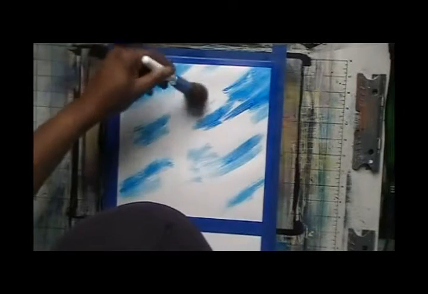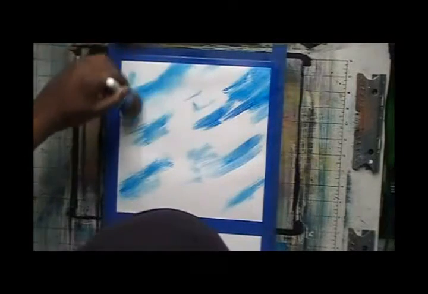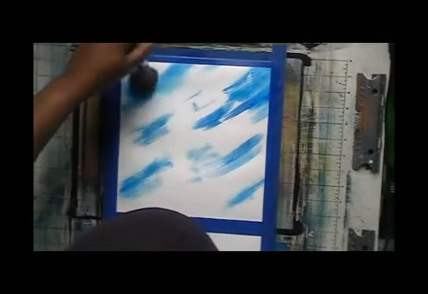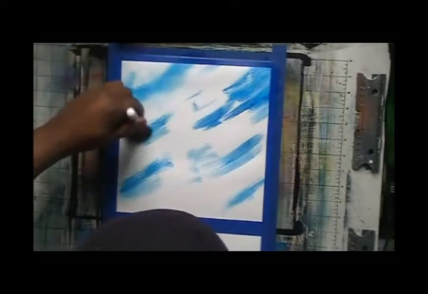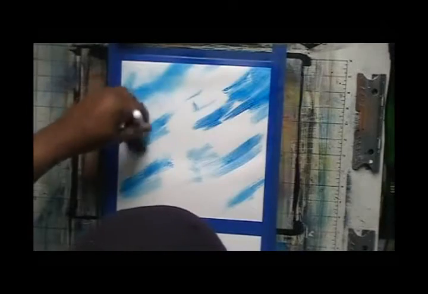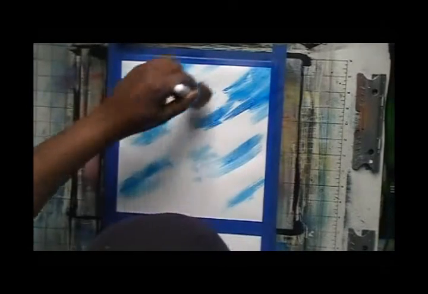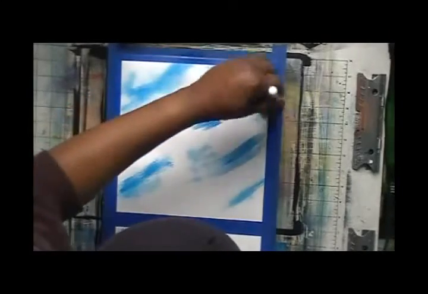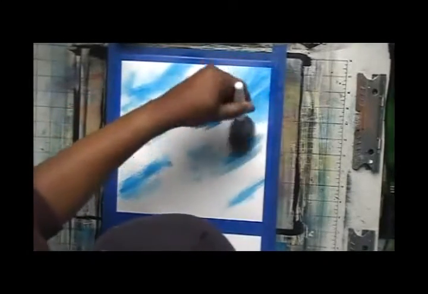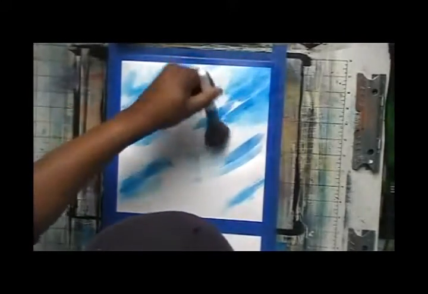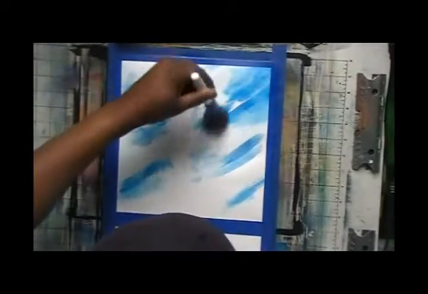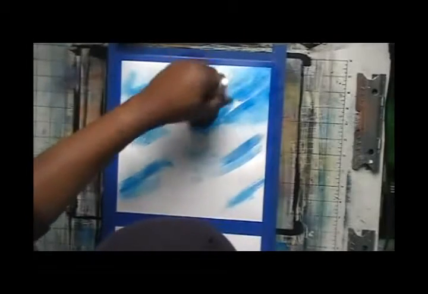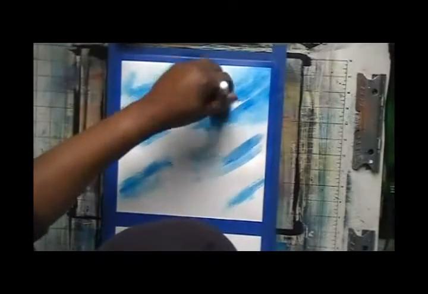Just circular motions. Just lightly soften the bottom if I can. If some of it's dry already, there's nothing I can do about that. You have to work quickly to get it done, but I am basically softening the blue area.